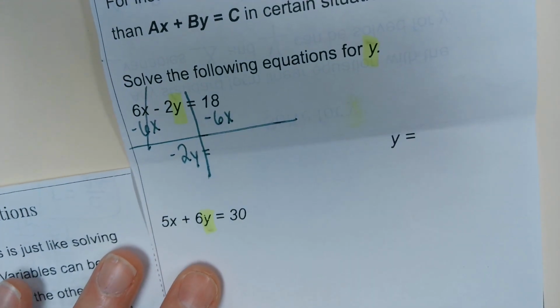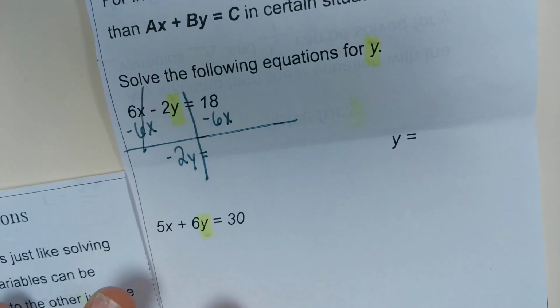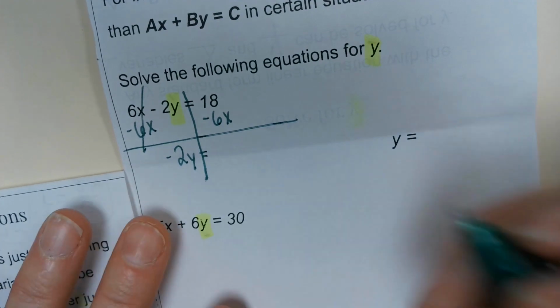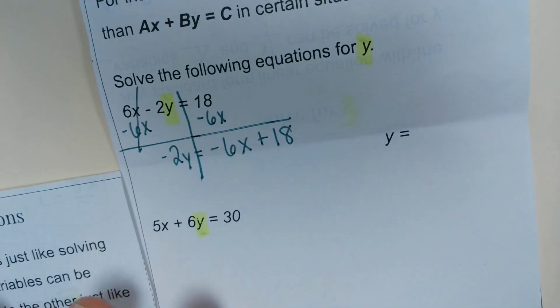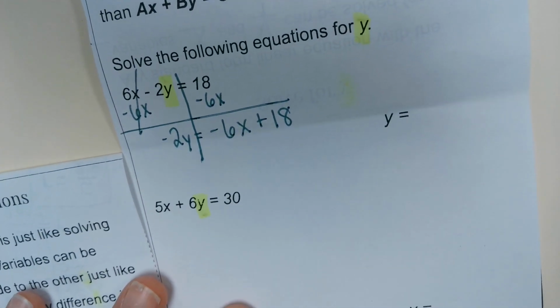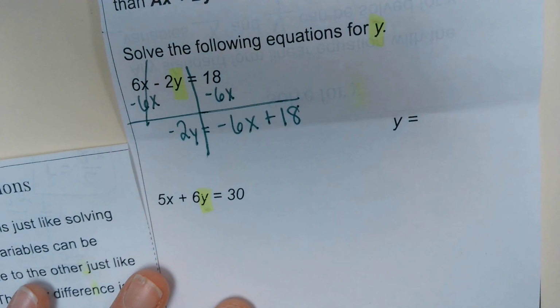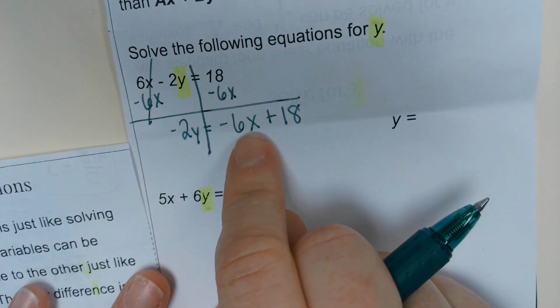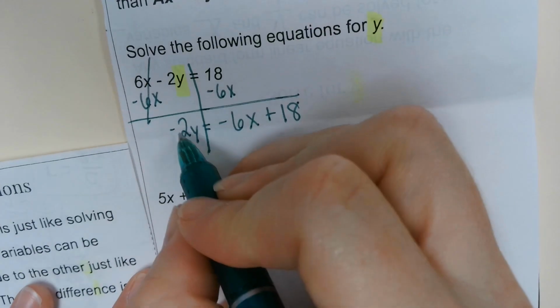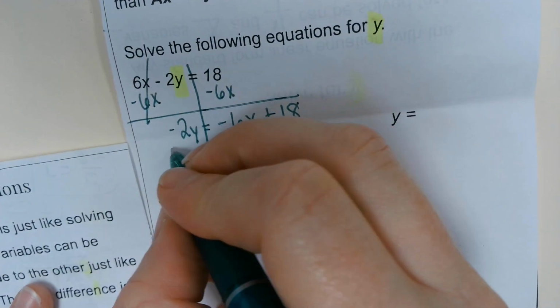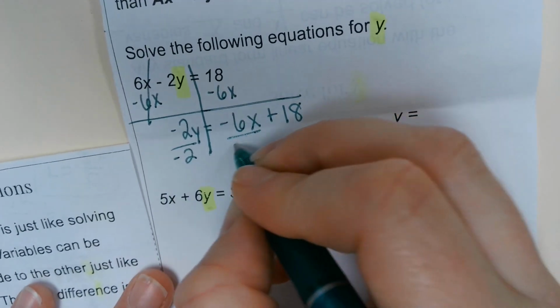The thing is here, y'all pay attention, because we want it to be mx plus b, so I'm going to go ahead and do the 6x first. So negative 6x plus 18. I did the x first because I want it in the form mx plus b, so it's negative 6x plus 18. Now get rid of your negative 2 by dividing both sides by negative 2.